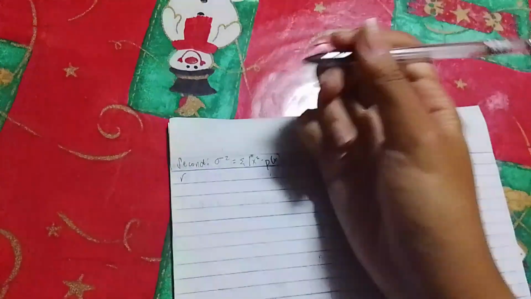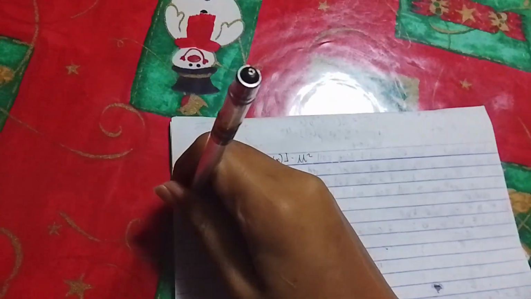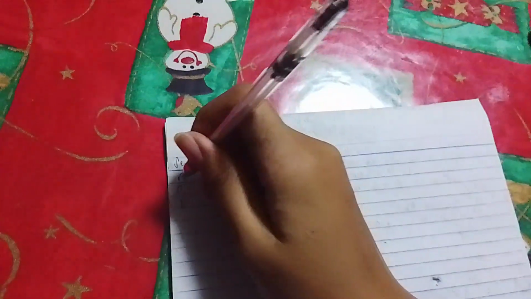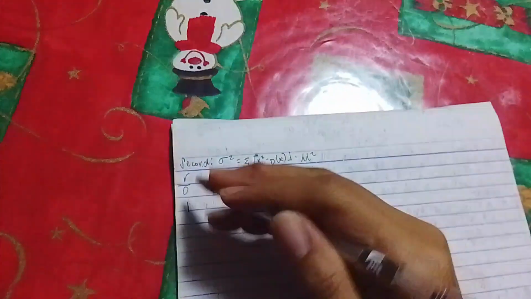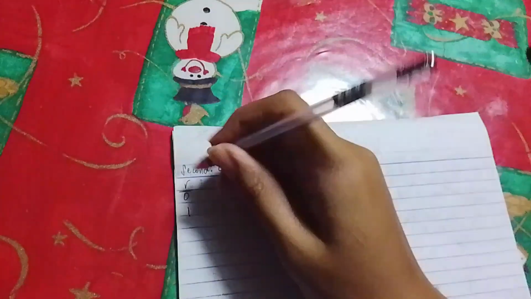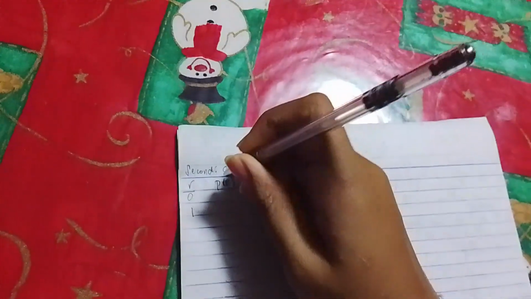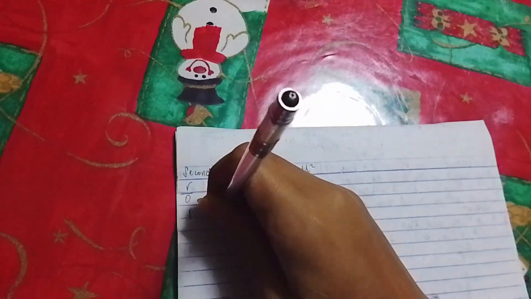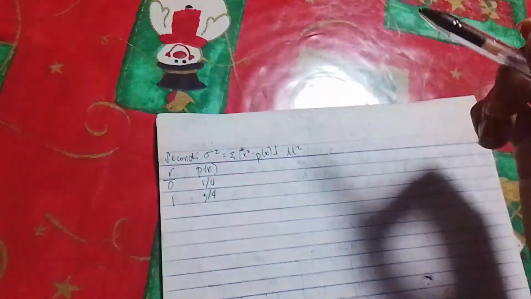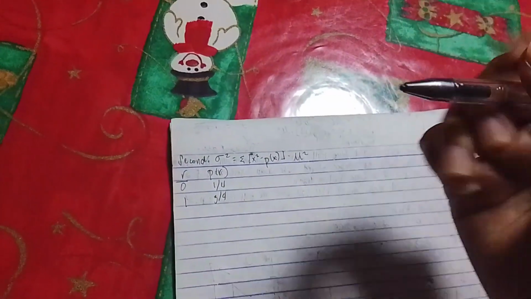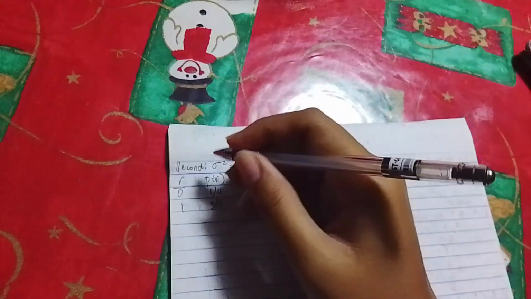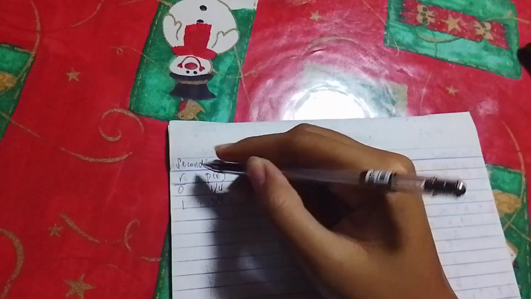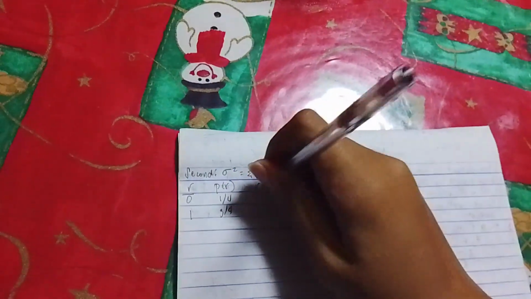So let us put all the values of our random variable and the p of r, which are 1/4 and 3/4. We will also multiply r to p of r.